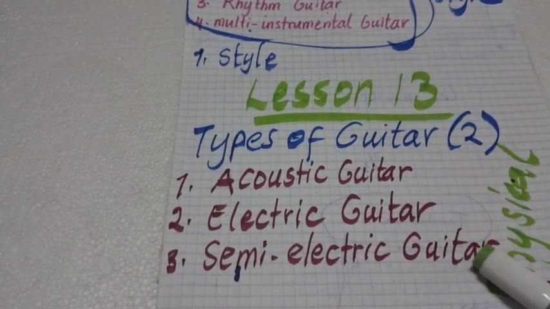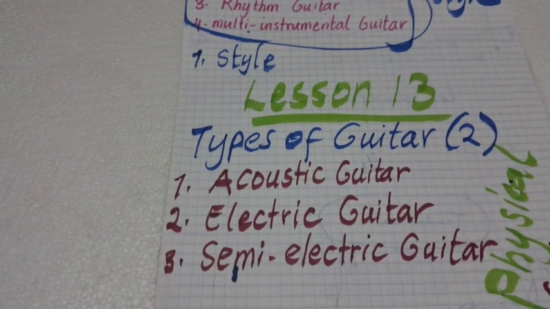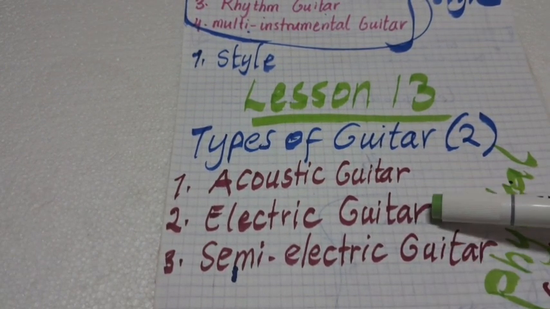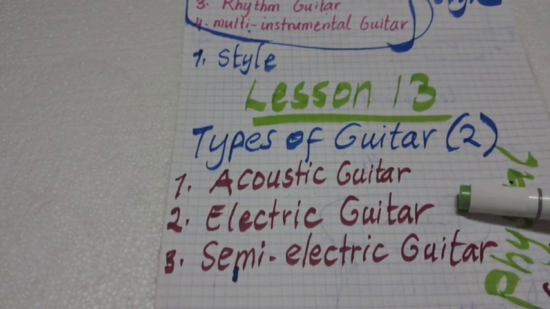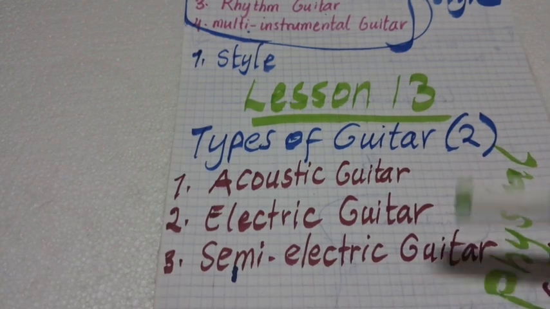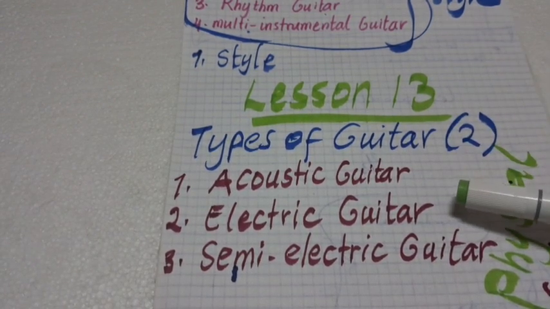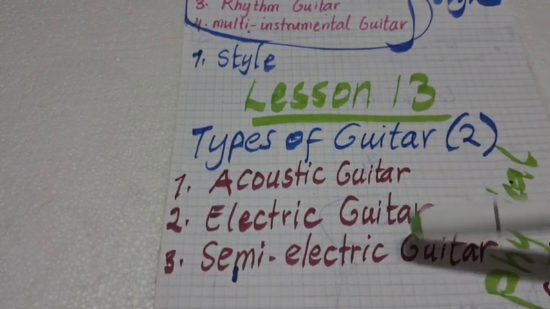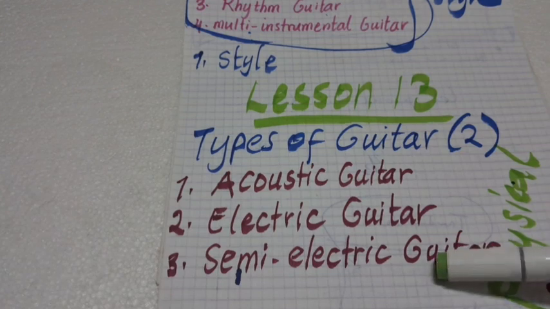And then semi-electric guitar has features of both the acoustic and the electric. You can connect it to electricity, fine, but it's already inbuilt. All guitars you can connect to electricity, but this one is already inbuilt. You can see this part.